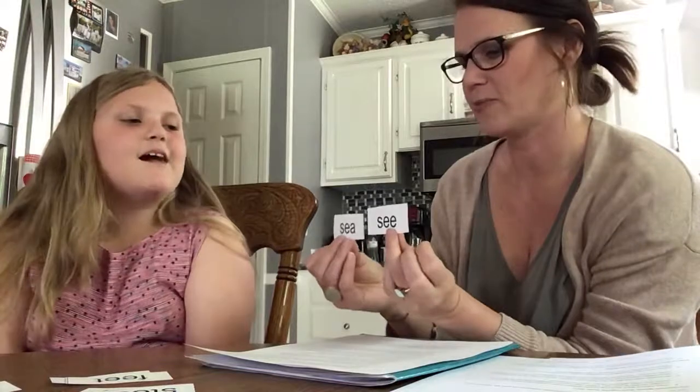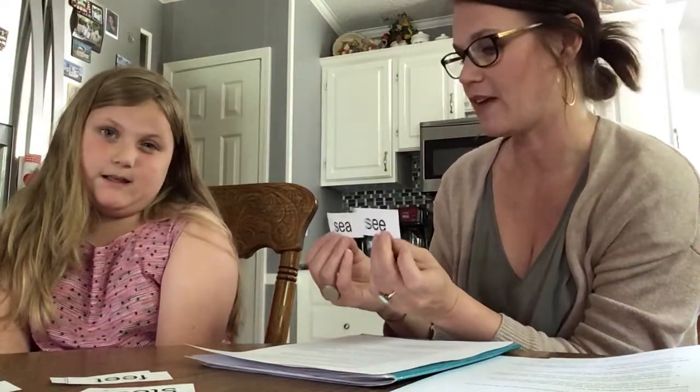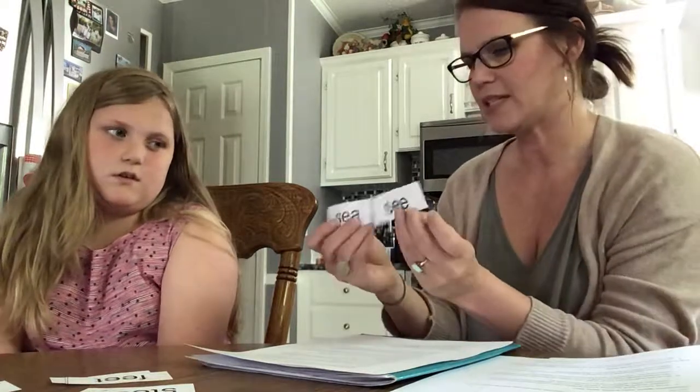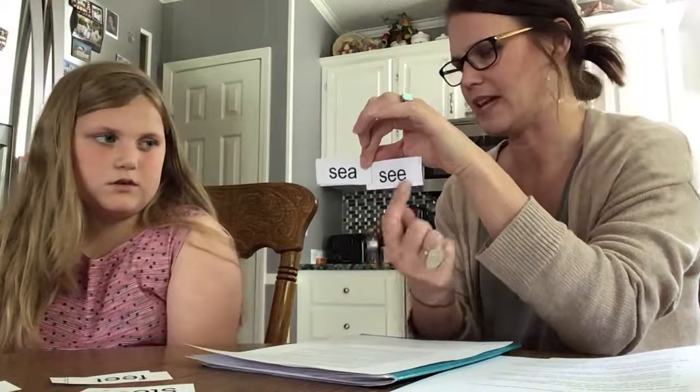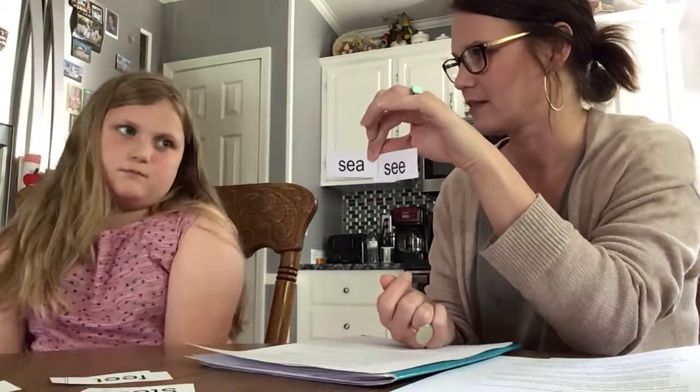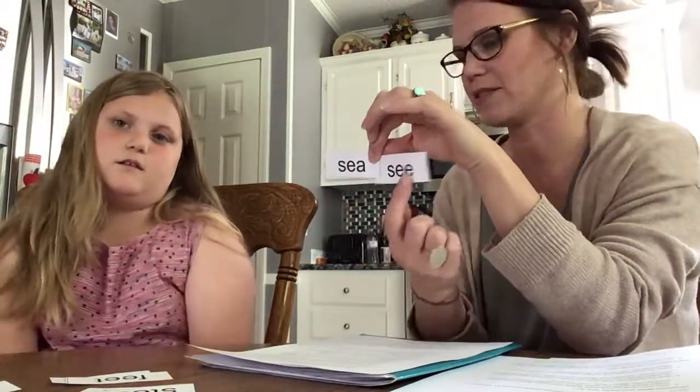When you say they're spelled differently, what do you see in the words that looks the same? What do they both have? The S. So they both have the S, but then when you get to the EA and EE, what sound does that make? The same sound. They make the same sound, but they're spelled differently, right? And we're going to see that in a lot of these.